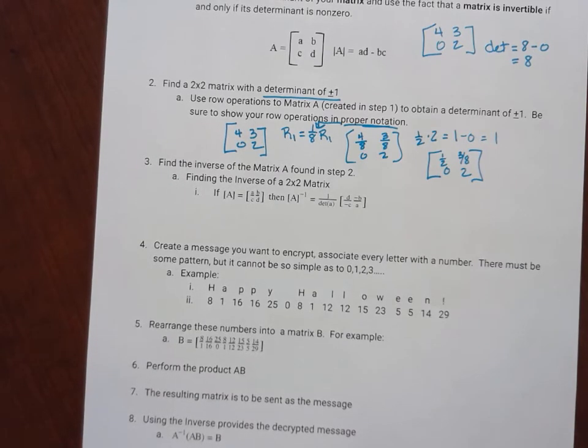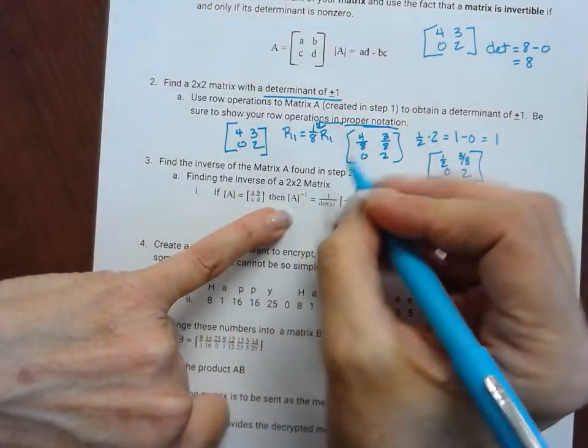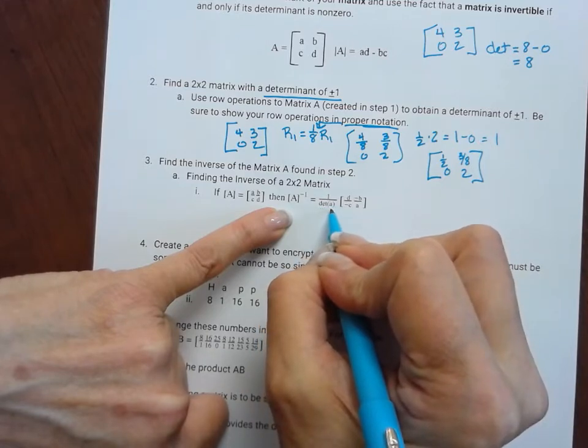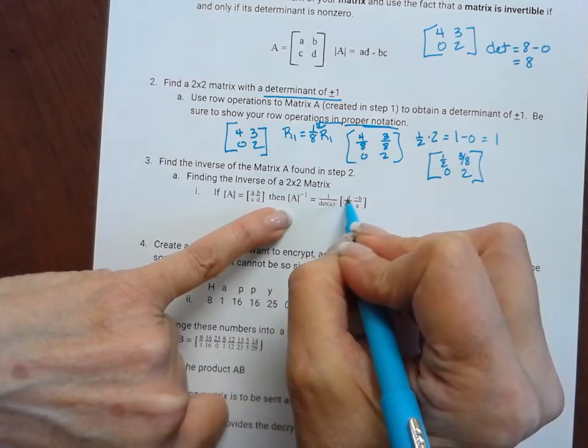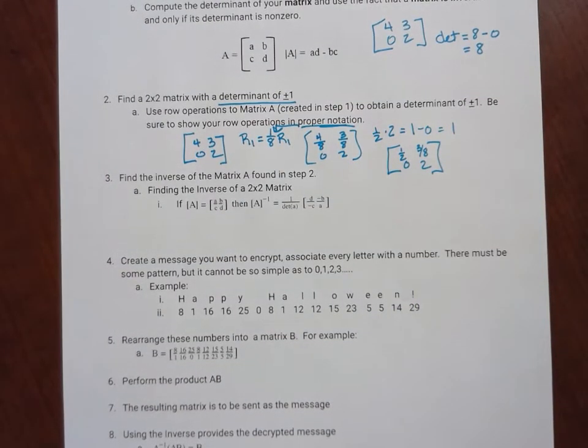Now, remember how we found the inverse where we did our REF and then we put it in with the identity? There's another way to find an inverse, okay? The inverse is where you multiply 1 over the determinant of the original by the matrix with flip-flopped numbers.